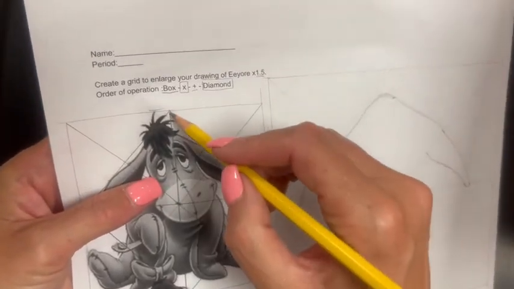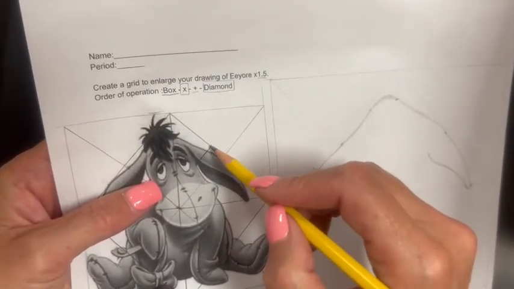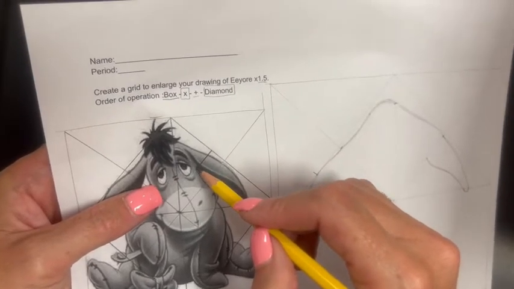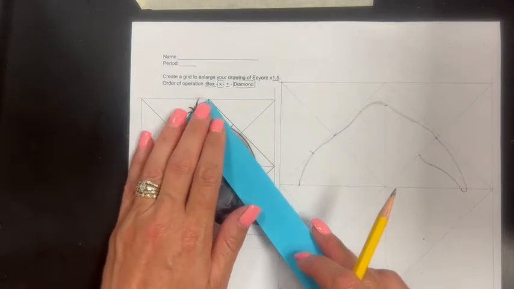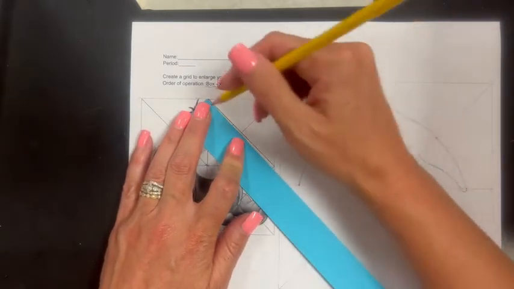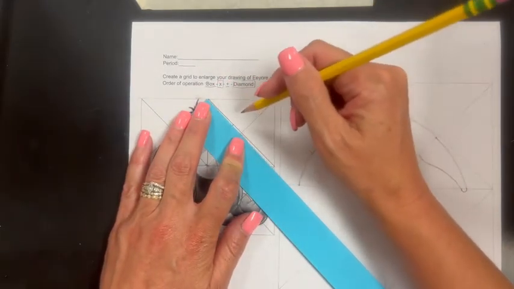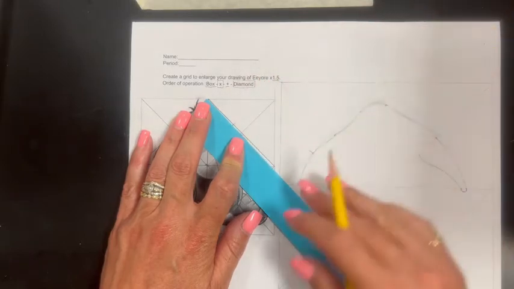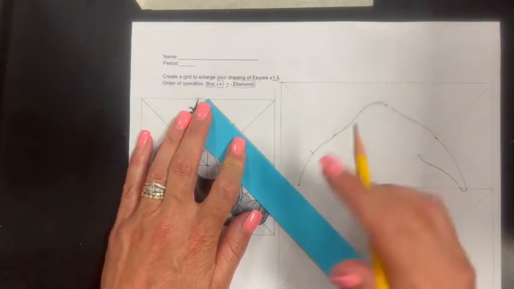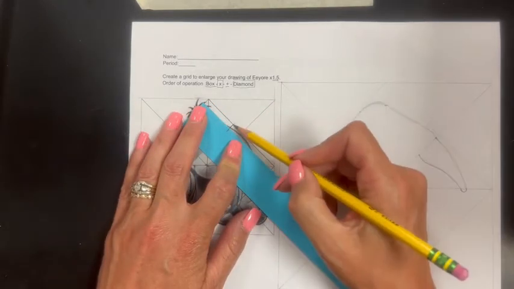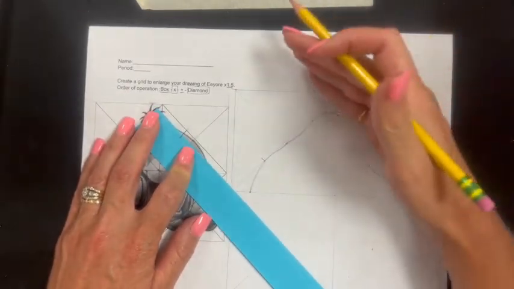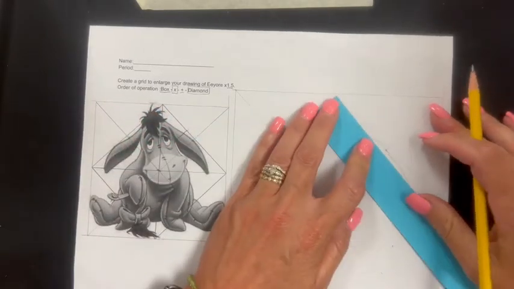So now I can measure down to this spot and then out to this spot, okay? So first thing we're gonna do, we're gonna line our straight edge up because we need the spot on this line. Line it up, and I'm gonna make the mark, okay? So now we need to get to that mark on this line of my drawing grid.